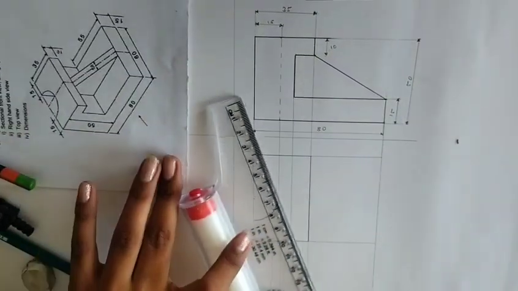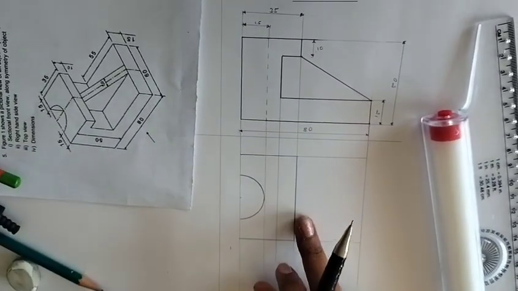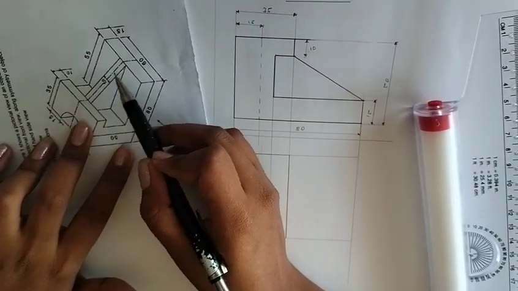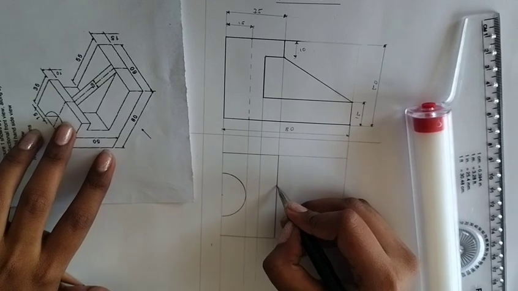Now we will dark this. Before darking this, we know that here this line goes from 10 mm. So from this line, from the midpoint, we have to take 5 mm here and 5 mm here.